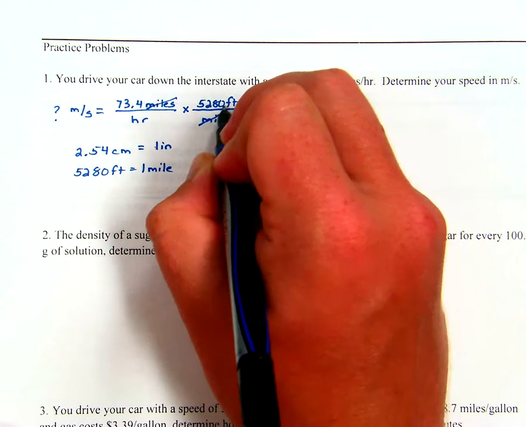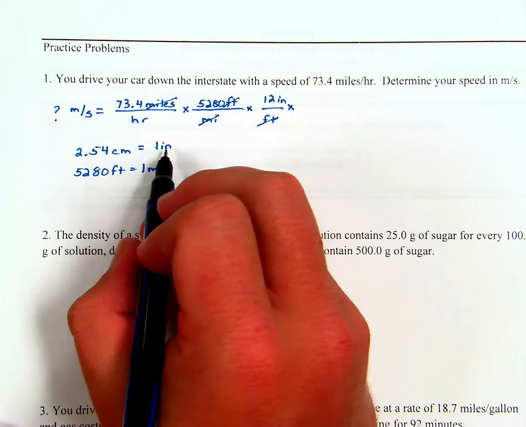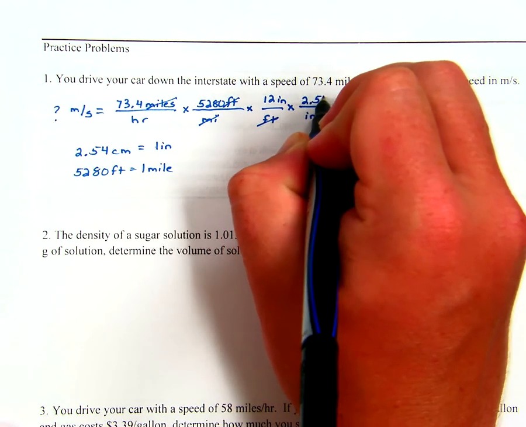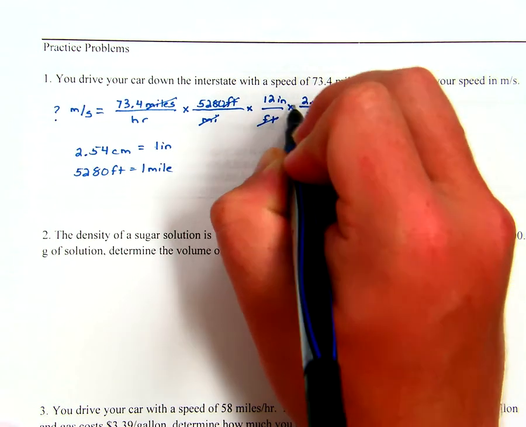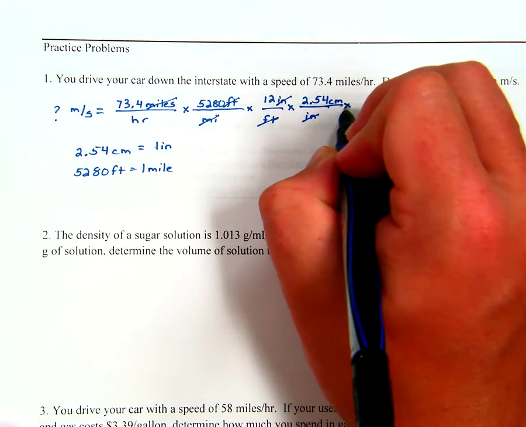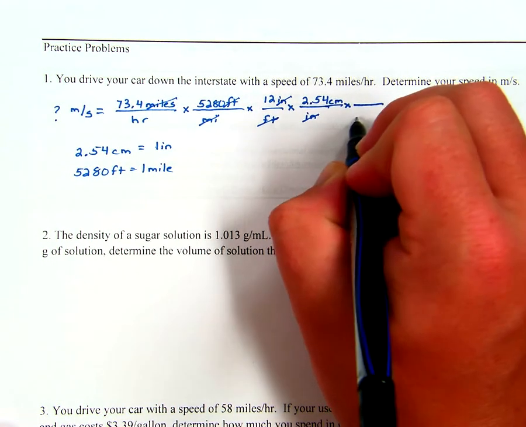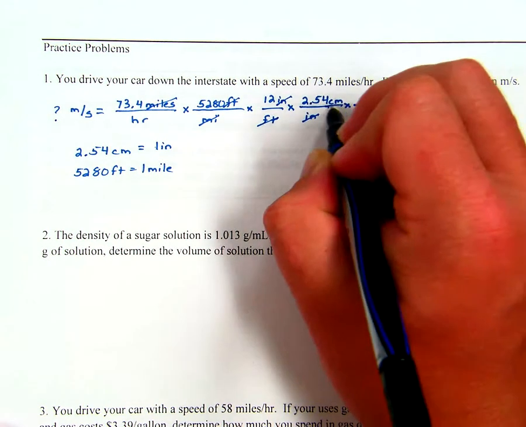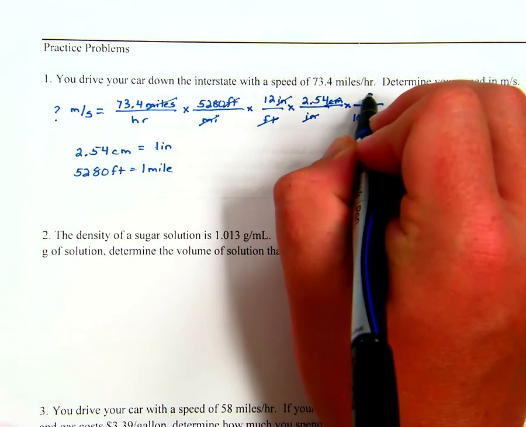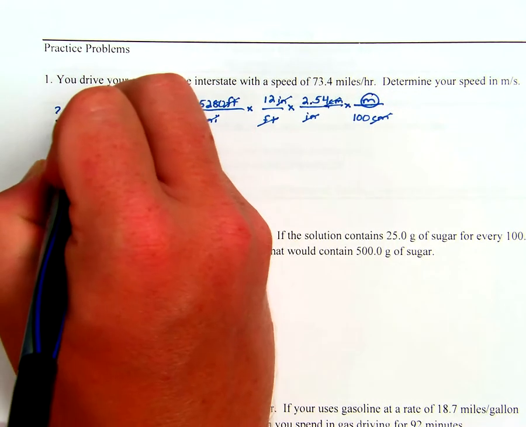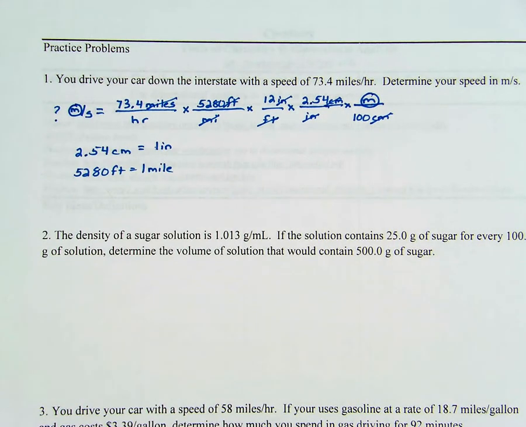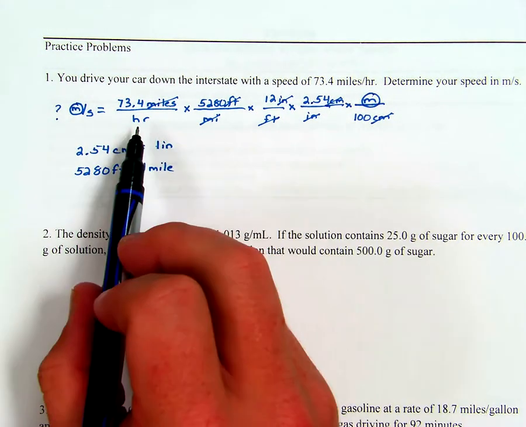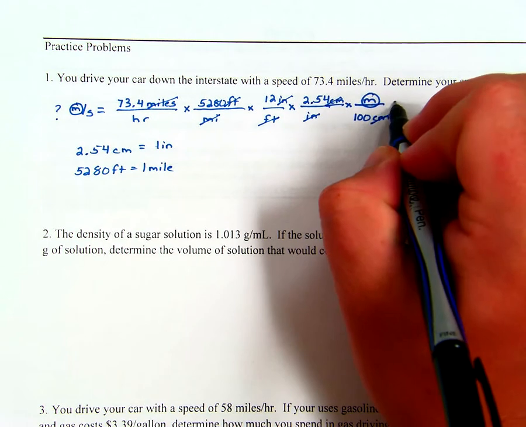Again, feet cancel. Now I can use my centimeters to inches conversion. In 1 inch on bottom, there are 2.54 centimeters. Inches cancel. And then thinking about what we just saw with the metric conversions, we would determine that there are 100 centimeters, or 10 to the second centimeters, in a meter. So notice we've done the meters conversion. In fact, I'm going to circle it here and circle it at the beginning to remind myself I'm done with that part. So now if I stopped here and did this calculation, my units would be meters per hour. But we want meters per second. So we have to convert from hours to seconds.